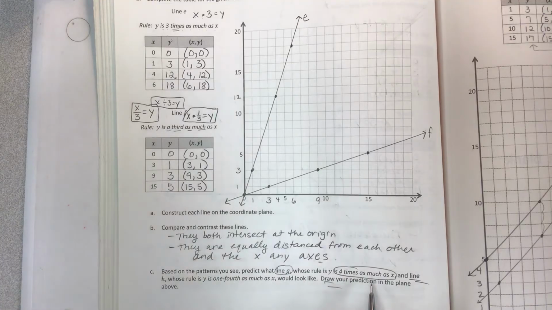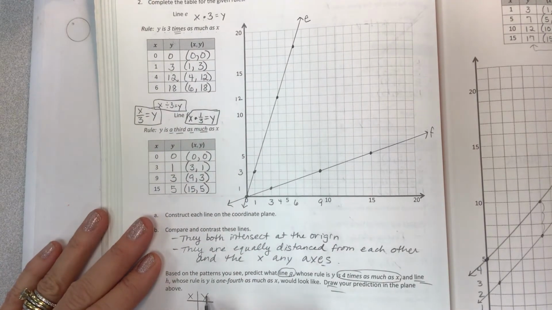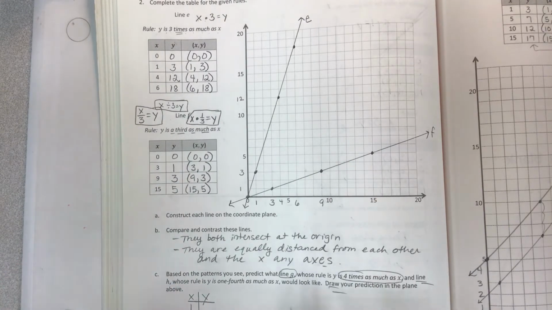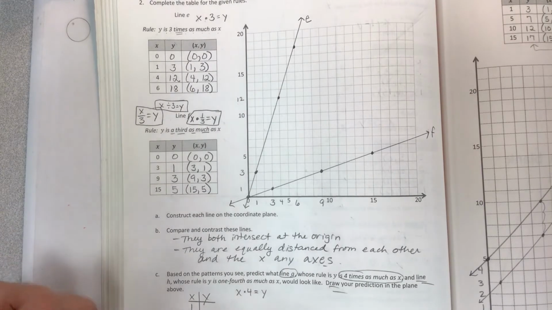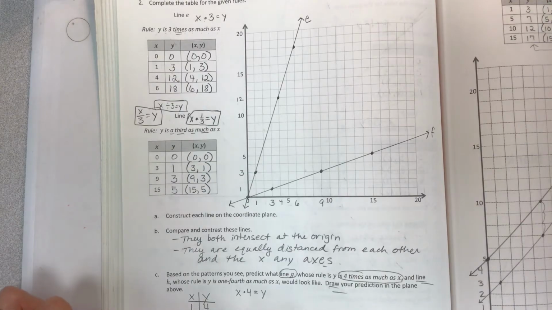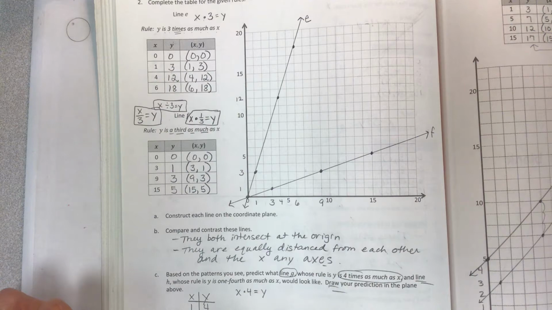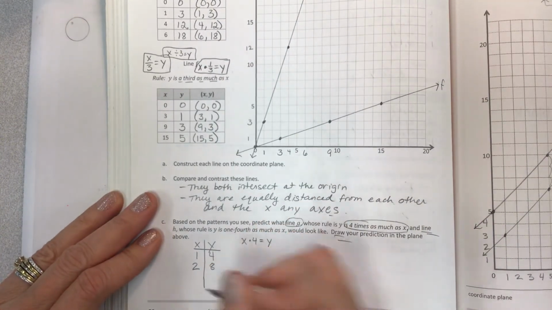If y is 4 times as much, make a little xy table of values. If x is 1, and our rule is x times 4 equals y, then y would be 4. If x is 2, 2 times 4 is 8. Sorry, you can't see. I can go a little bit further.